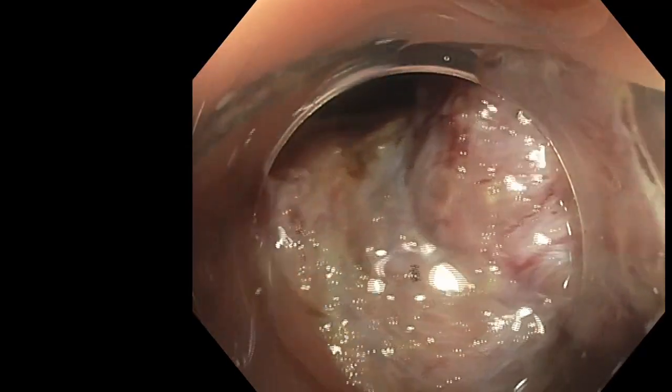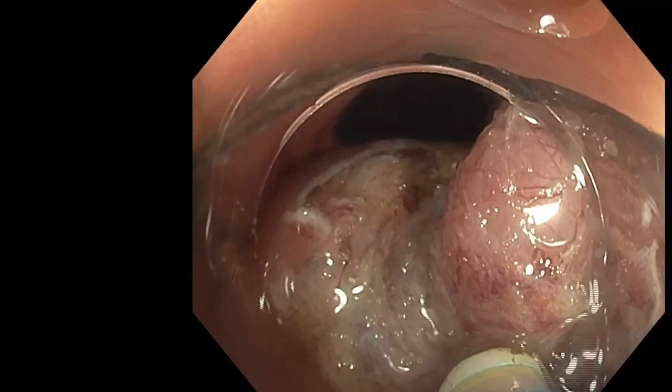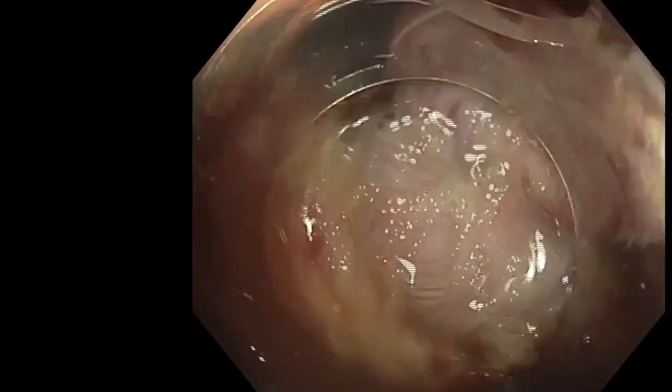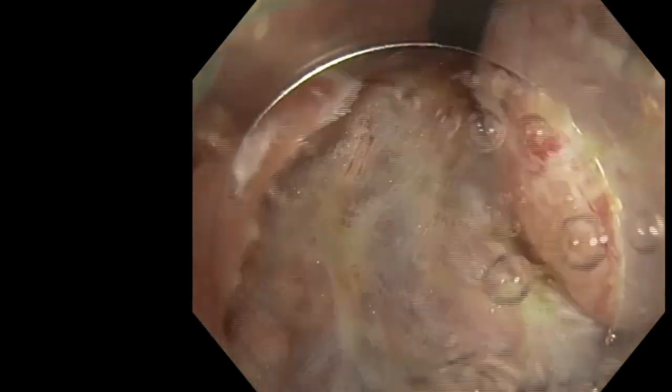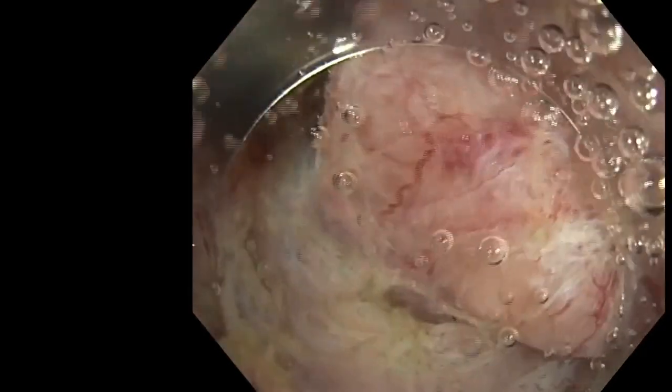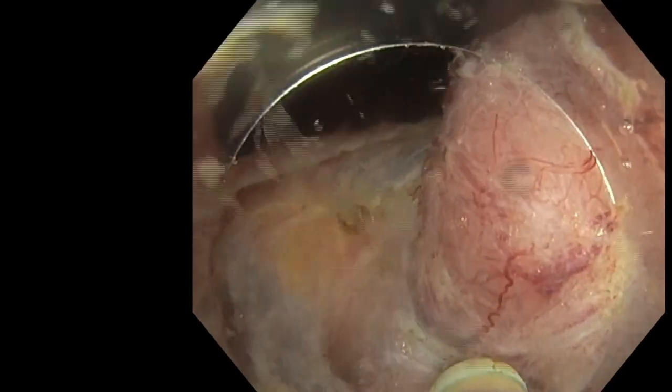So here we turn around, we try to find where are the last fibers. It's not very quick, I'm sorry, but it's exactly the same for appendiceal cases, exactly the same strategy.